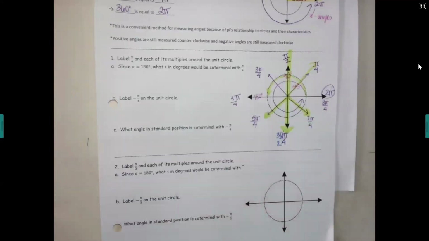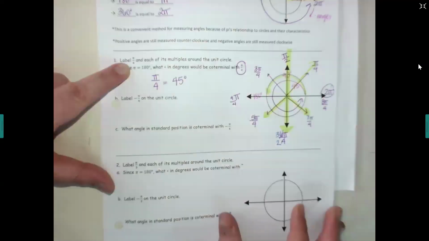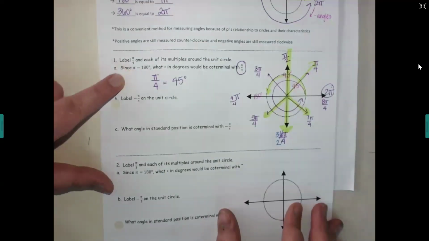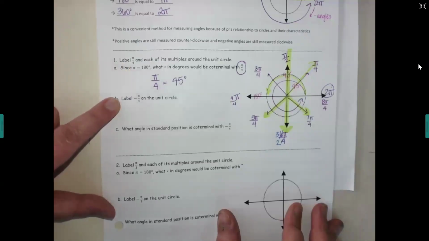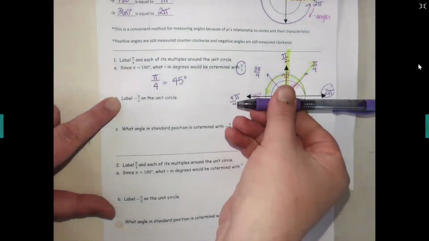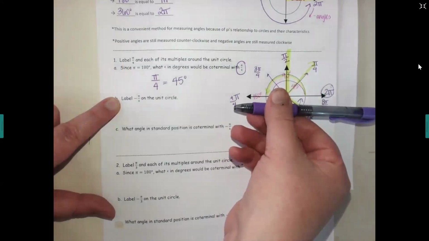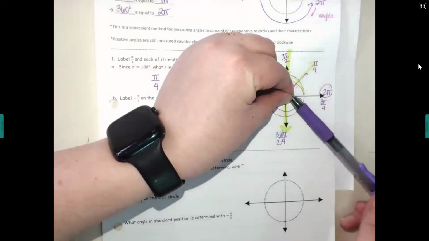All right. So let's fill in our little things here. I'll put the circle back up there in a minute if you need it later. We said that pi is 180. So pi over 4, we said was the same as 45 degrees. Okay. Then it says to label negative pi fourths. Well, I want you to think about it in terms of clicks, right? If I rotate 1 click up, that's pi fourths. How would I rotate negative pi fourths? Instead of rotating up, which way would I go? Down. So I would start here and I would do 1 click backwards.